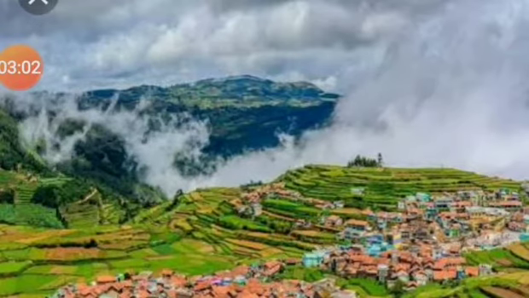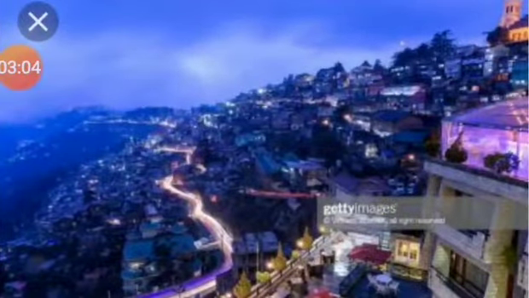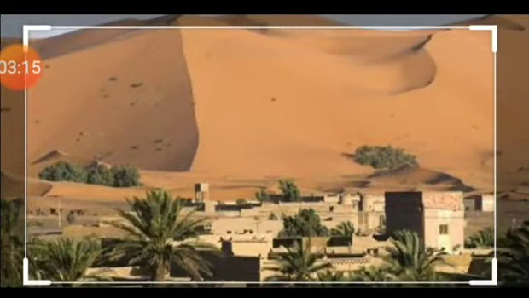Then come to the fourth factor. This is also another example of that special site. Okay, this is a picture of Shimla. People are settled here. Then come to the fourth factor. The fourth factor is climate. You know that climate is very important for human settlement. People do not prefer to live in extreme climates like extreme hot or extreme cold. People normally prefer to live in a moderate kind of climate.